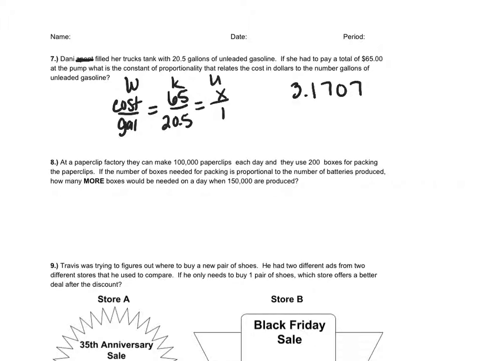We're talking dollars and cents. So you're going to look at the penny spot, which is the hundredth spot. Look behind it. It's 5 or more, go up; 4 or less, stay the same. So it's 4 or less, so we're going to stay the same.